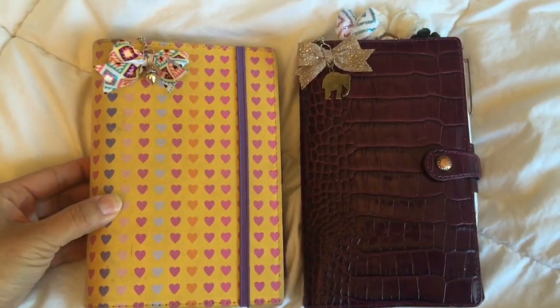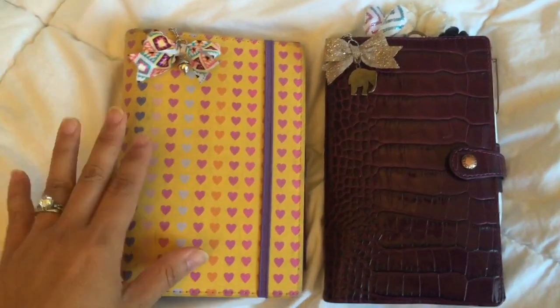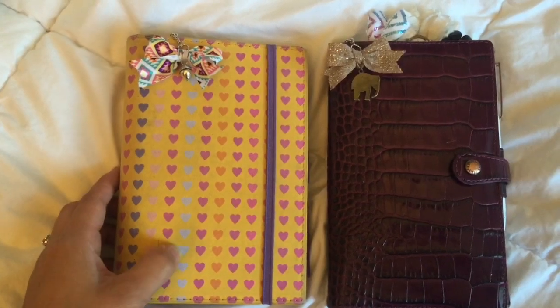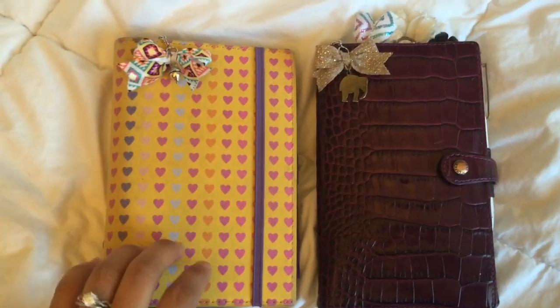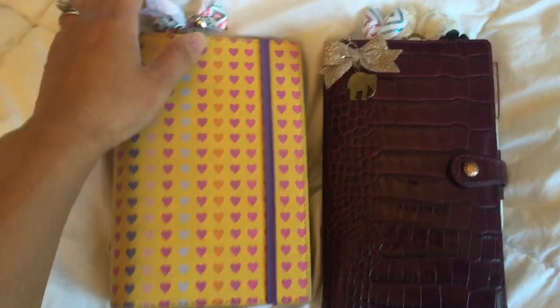So let's go ahead and look at the planner pages. So what we have here is the two planners that I told you we were going to look at. This is my daughter's Filofax planner, and this is an old Filofax that I have that's just like a retired print.